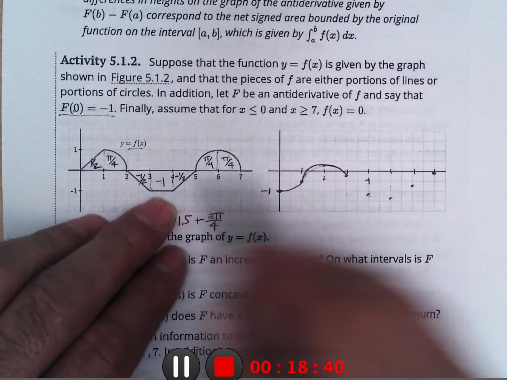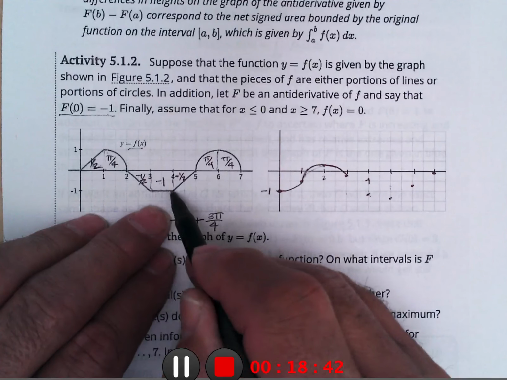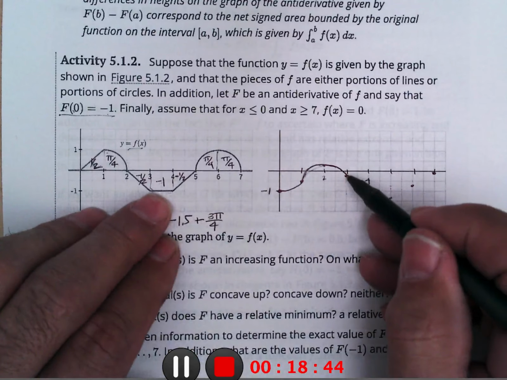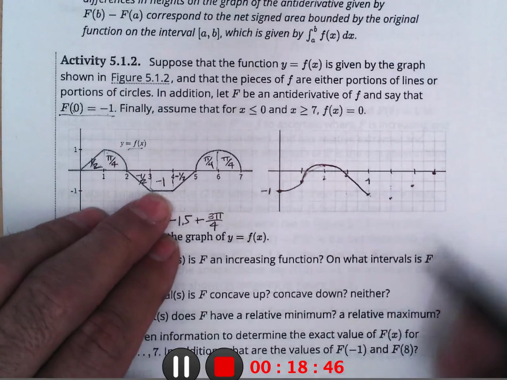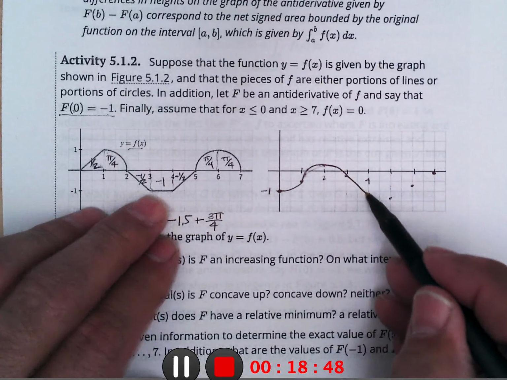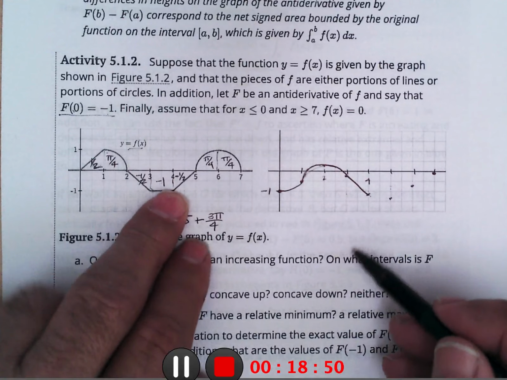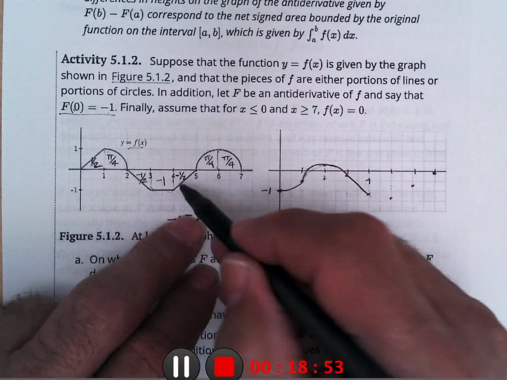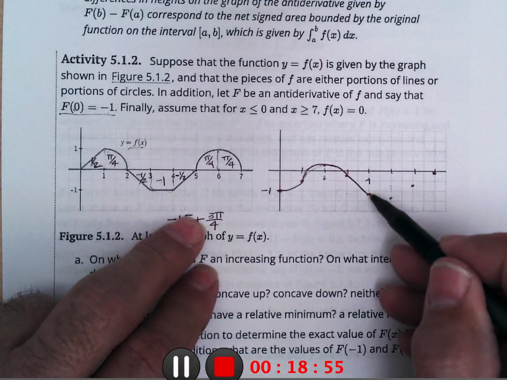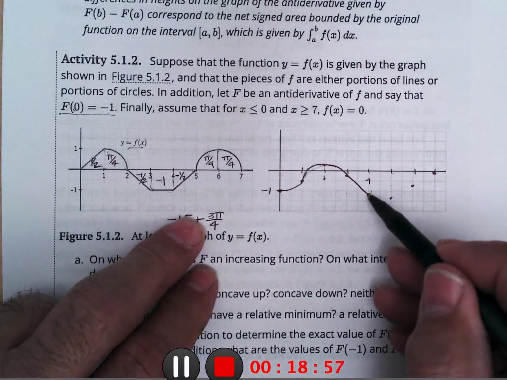This is a straight line, but it's constant, 0 slope, which means this is a straight line here. Constant slope of -1. And then we have a positive slope, so it's concave up. Straight line, so it's a parabola.